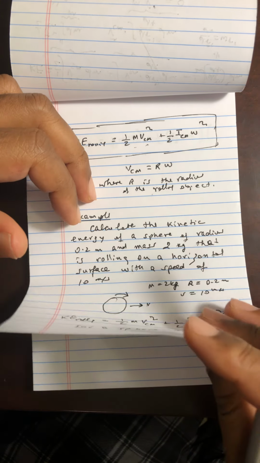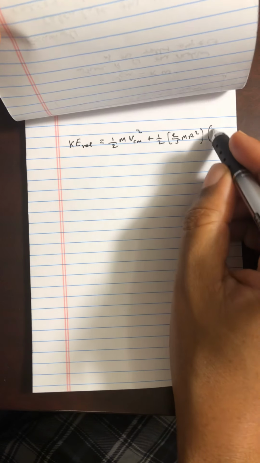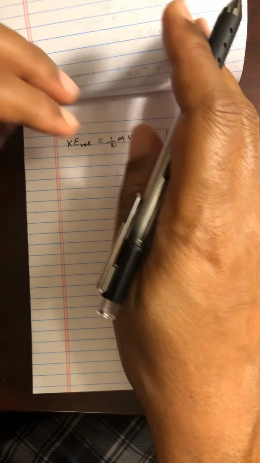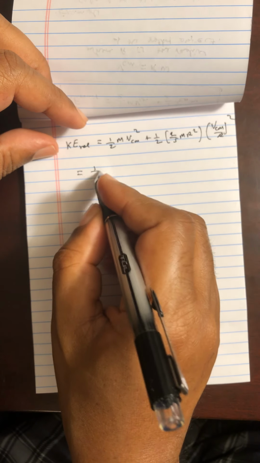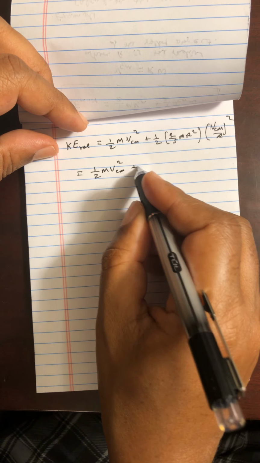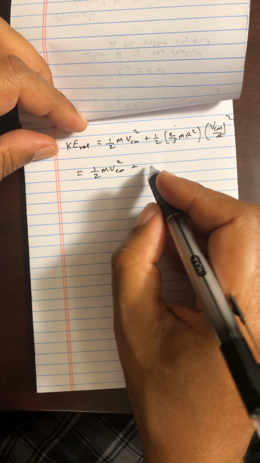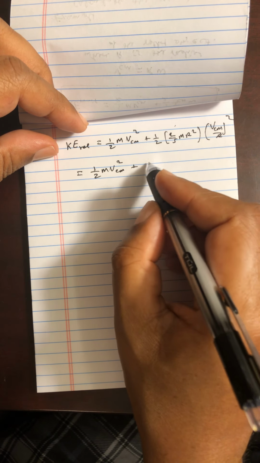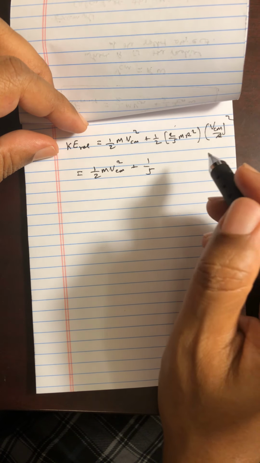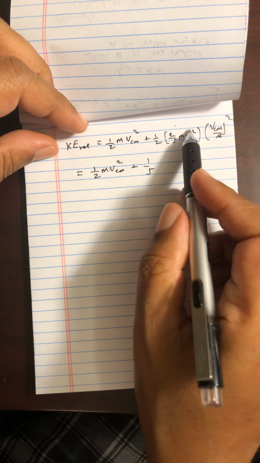So let's put that in: this is v_CM divided by r, squared. Let's simplify. We get half m v_CM squared. These two cancel out, so you've got 1/5, and the r squared cancels out.